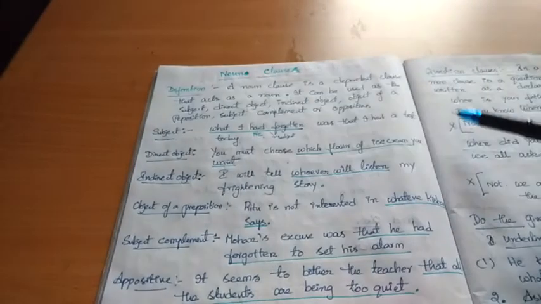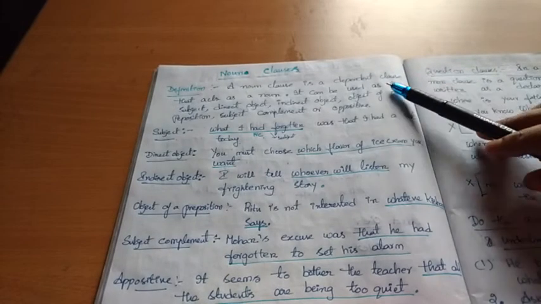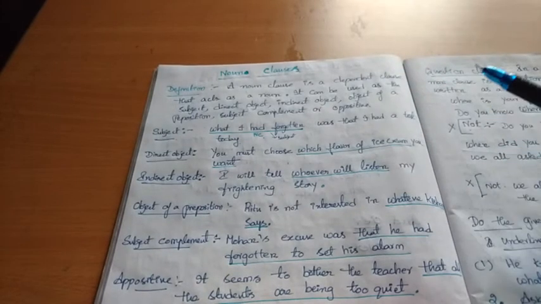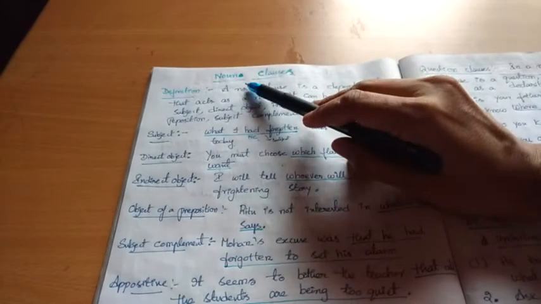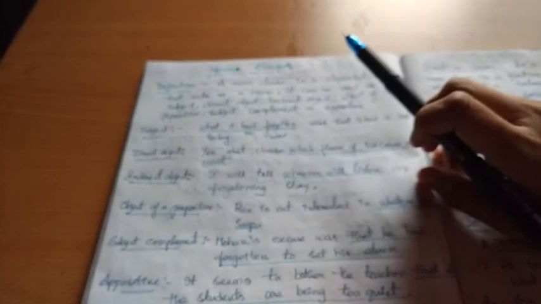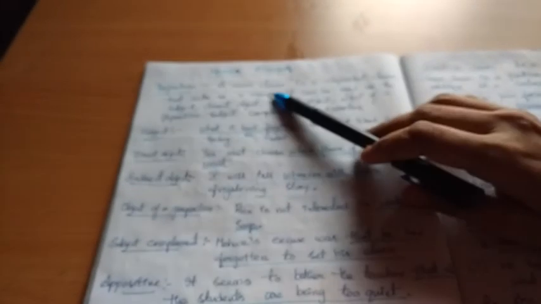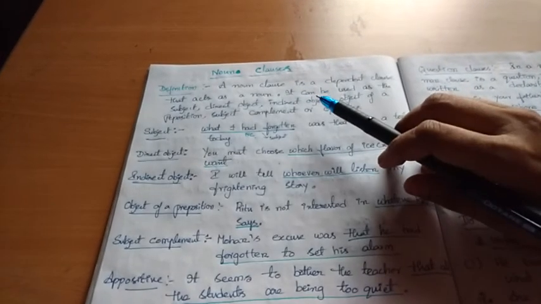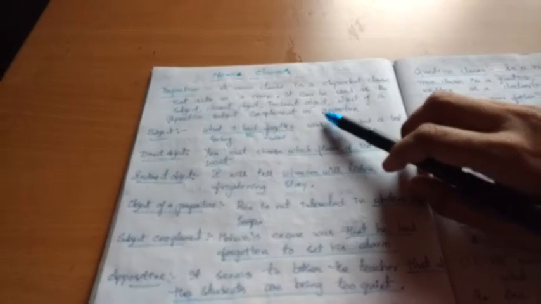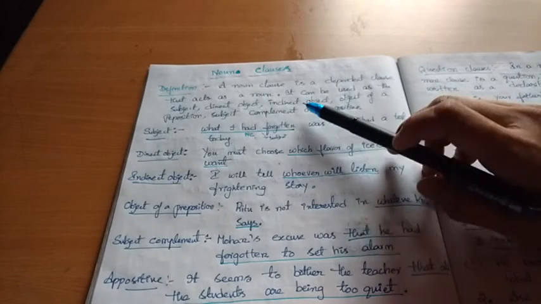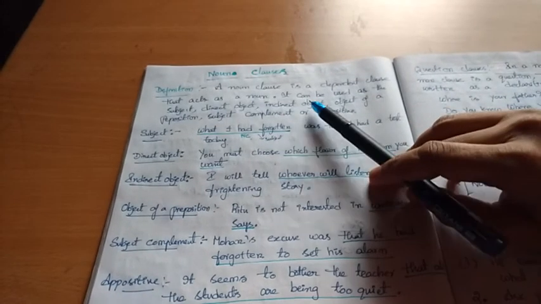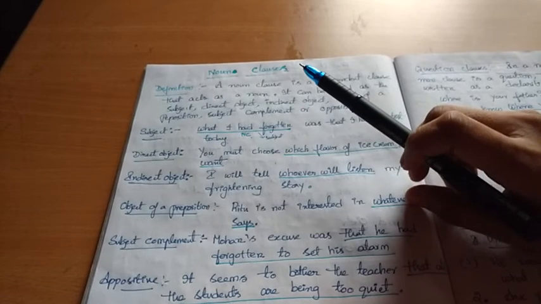So the noun clause is nothing but a dependent clause, but that clause acts as a noun. That is important. Whenever the dependent clause is acting as a noun, then that clause itself is called a noun clause. Simple, right? So don't think of something else, just a dependent clause acting as a noun is called a noun clause. So it can be used as subject, direct object or indirect object. What is this direct object and indirect object?